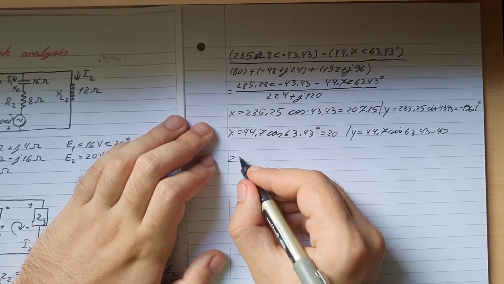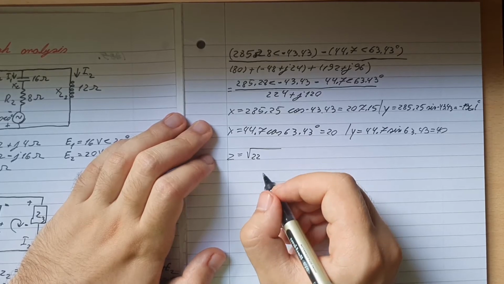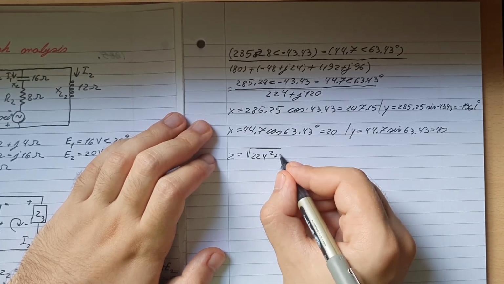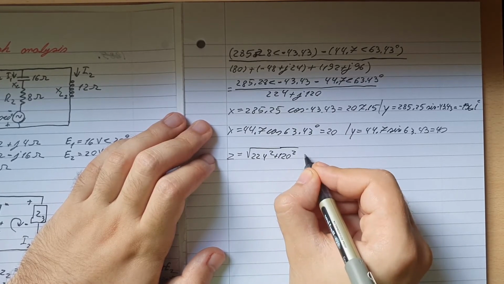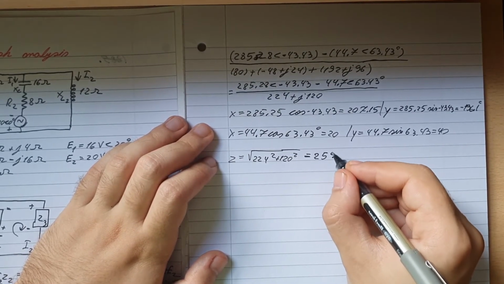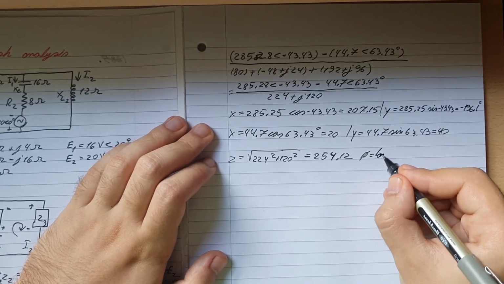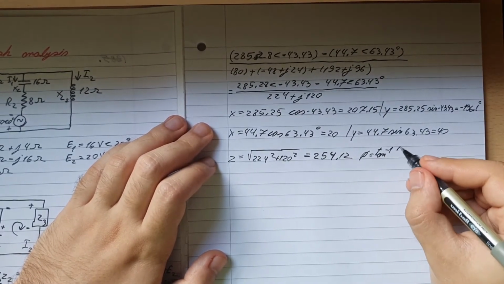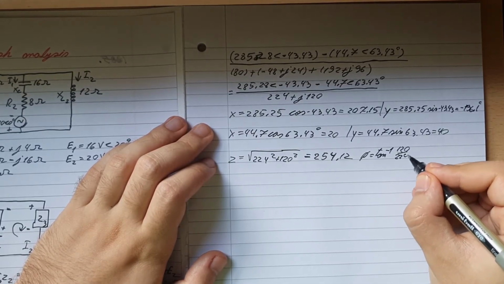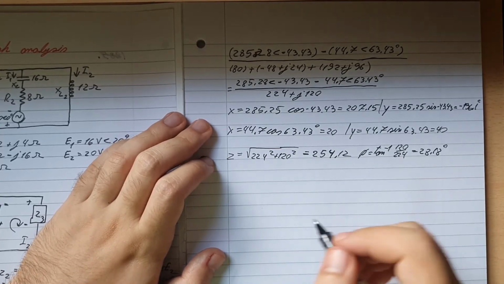Okay, now we need to calculate the Z value. So Z is equal to the square root of 224 squared plus 120 squared, that's equal to 254.12. Then the angle is equal to tan inverse of 120 over 224, that's equal to 28.18 degrees.